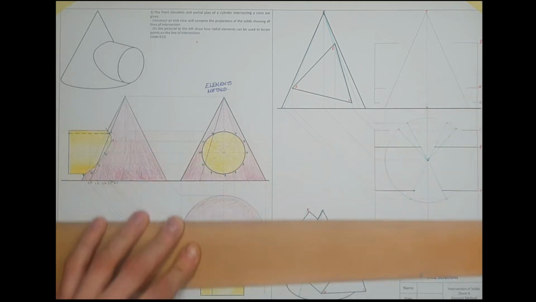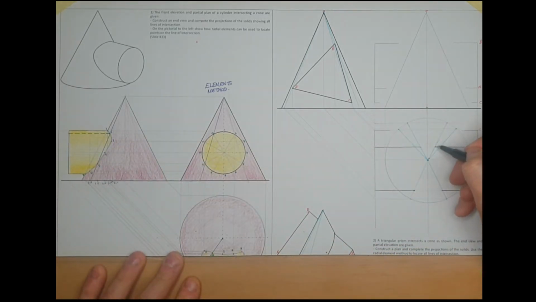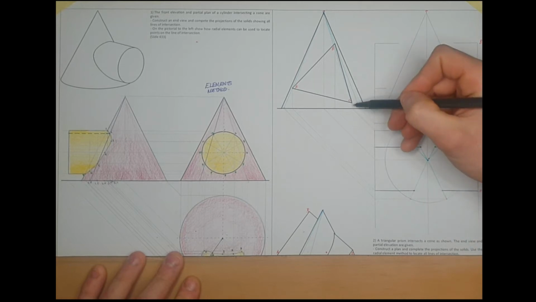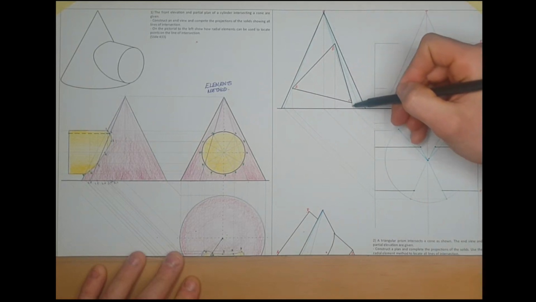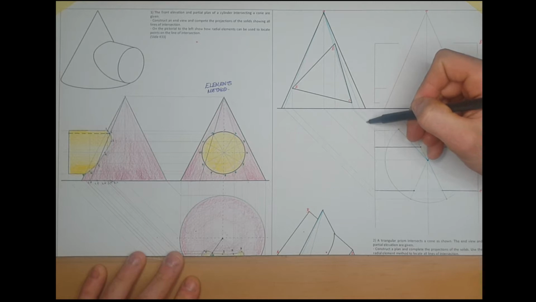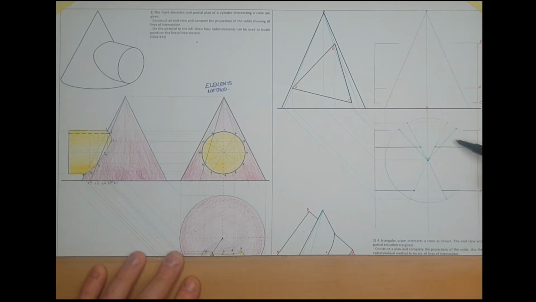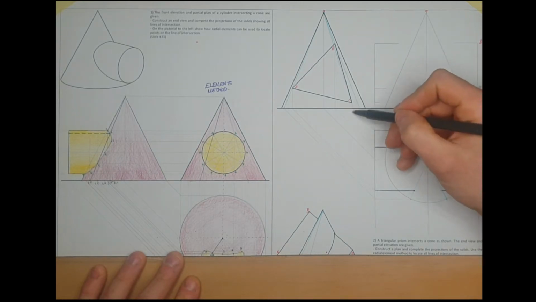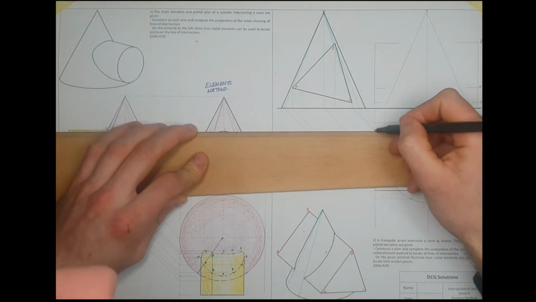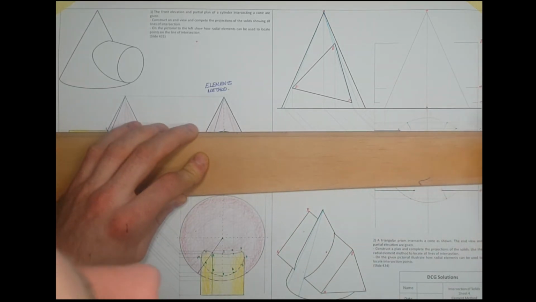We won't take anything for granted, we'll follow the process all the way around. Edge C is in the inside, so it's these wider two elements, and that means edge C pierces here and here.